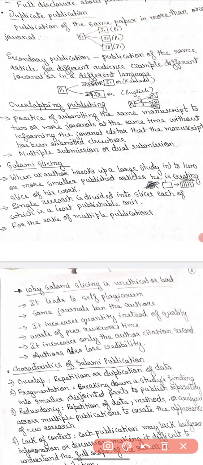A single research study is divided into slices, each of which is at least a publishable unit, for the sake of multiple publications. Why are they doing that? So that researchers can say that I have published many papers, but all the papers together equal one research study.